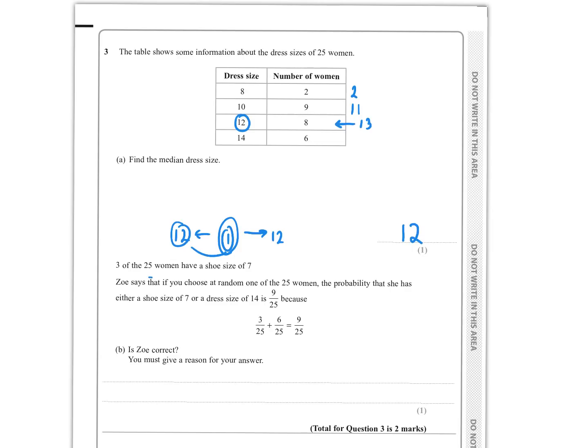Then 3 of the 25 women have a shoe size of 7. Zoe says that if you choose at random one of the 25 women, the probability that she has either a shoe size of 7, so that would seemingly be 3 in 25, or a dress size of 14, and the dress size of 14 would be 6 in 25. Zoe seems to think that you can add these because she's seen the word or. Well, I'm afraid it wouldn't be 9 out of 25 because having a dress size of 12 would not stop you having a shoe size of 7, which would mean that you could be in both categories. So it's not as simple as just adding them together.